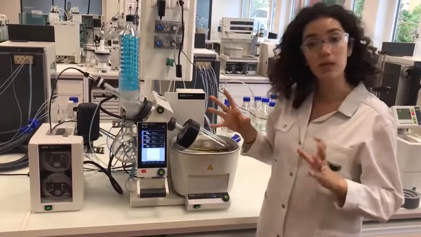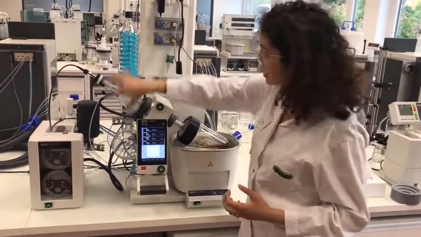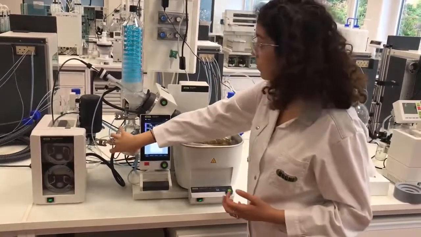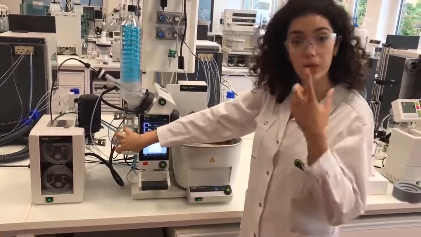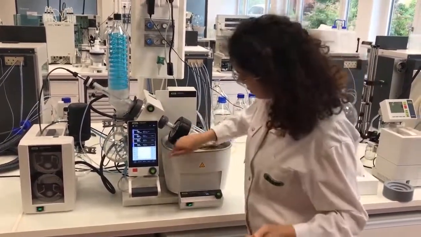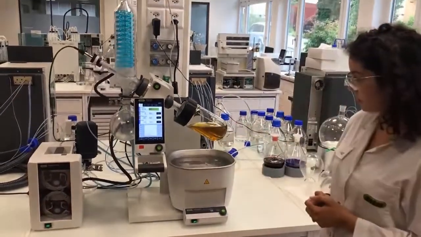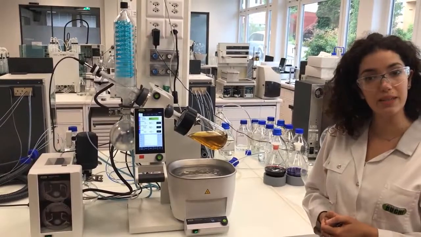In the end, the water will be evaporated. I will get water here. So I will get clear water with the taste of mint tea. So that's the kind of application that you can have. Then to stop everything, I just press stop and it goes automatically.